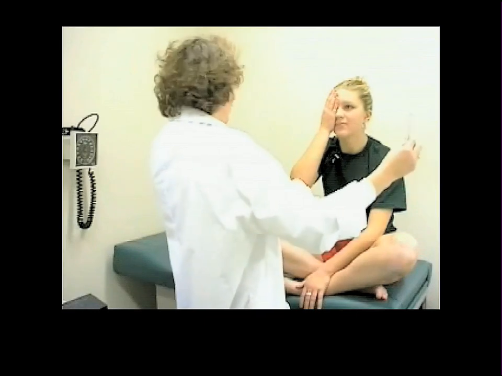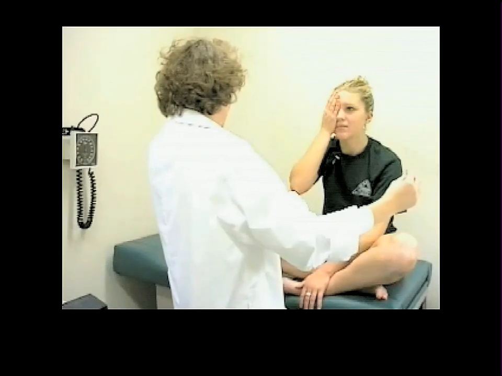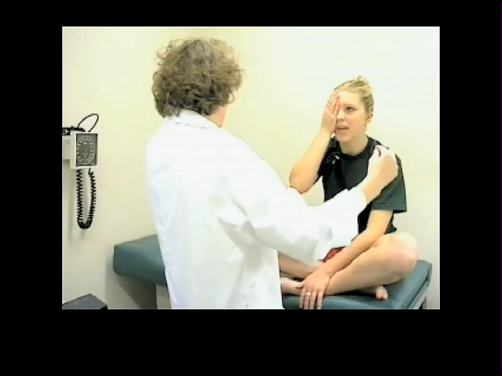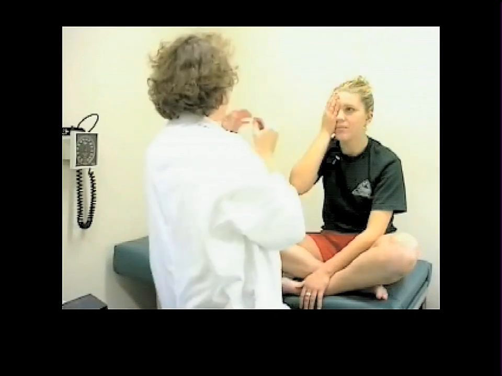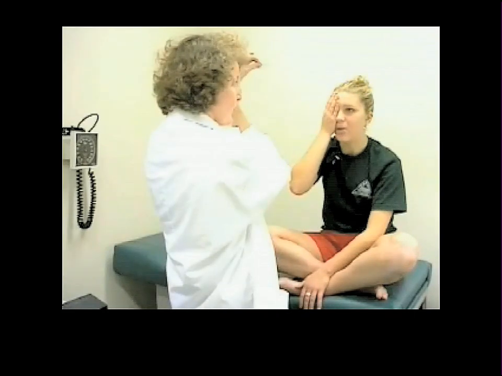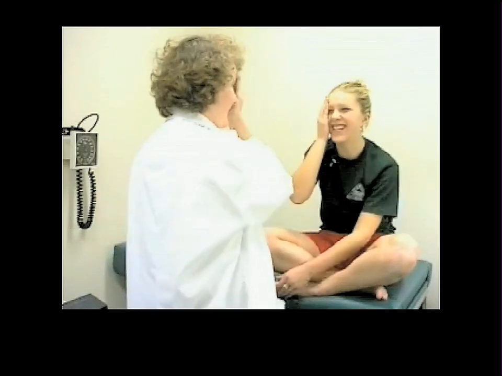The final way is with a white pin. Again, cover your right eye. And tell me when you see this head of the white pin as white. And it'll be moving as well. Say now as soon as you see it. Now. Now. Now. Now. You cheated, you looked at it.